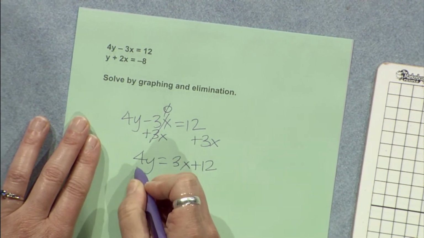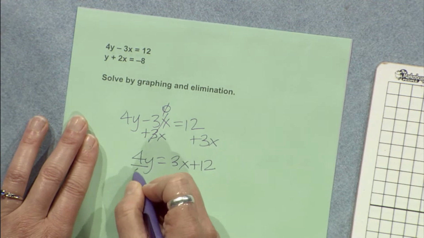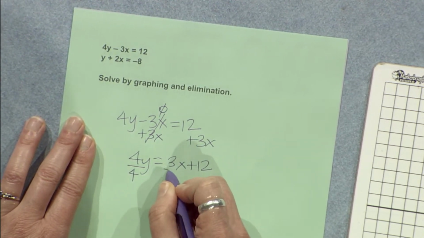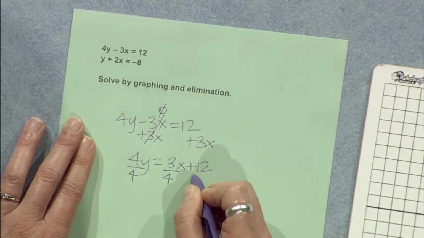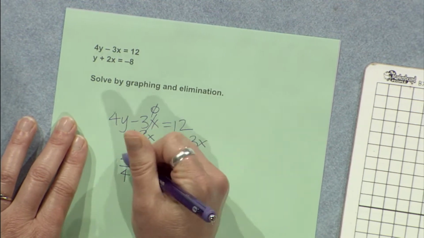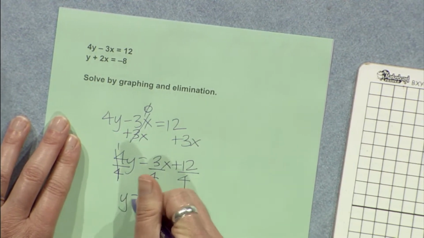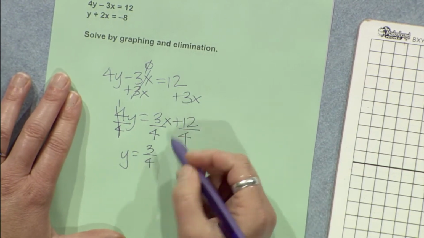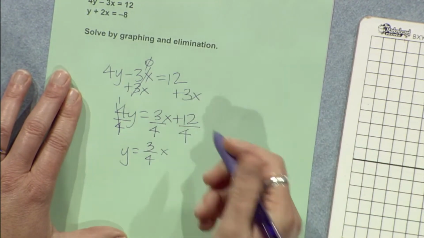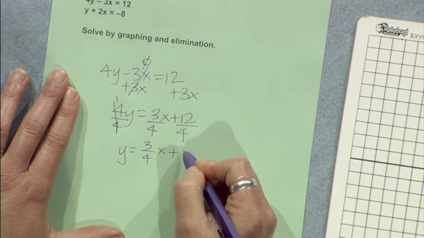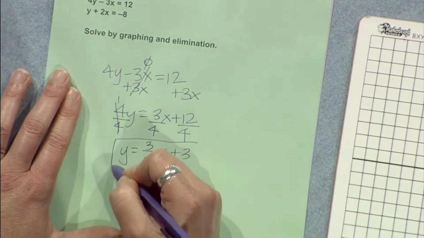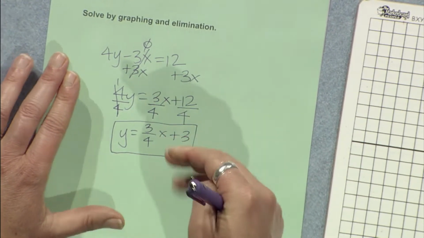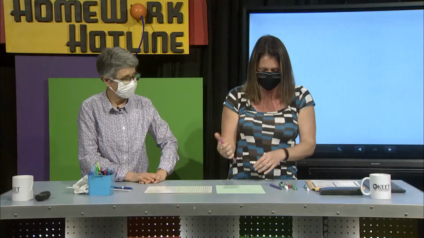Then you're going to solve for y, so you're going to divide both sides by 4. And then what do I have to do on this side? I have to make sure I distribute. Yes, you're going to do it to everything. So y equals 3/4 x, because we want rise over run, so we want a fraction, plus 12 over 4, which is 3. Yep. So there's our one equation, and we're going to graph. I made it so that it worked on lattice points.